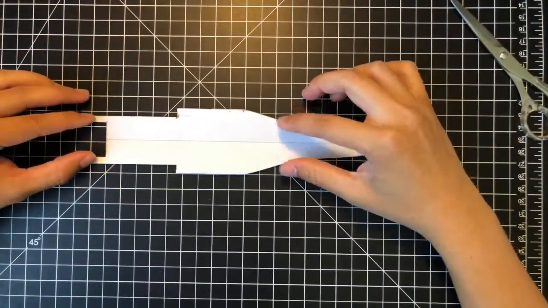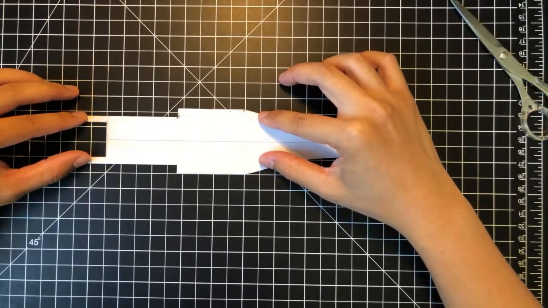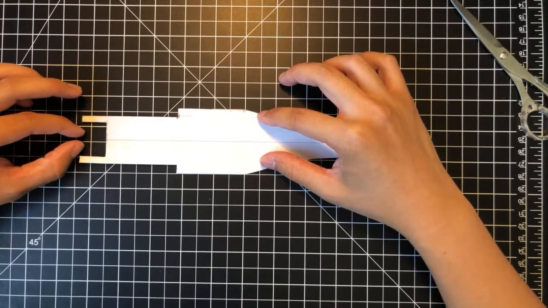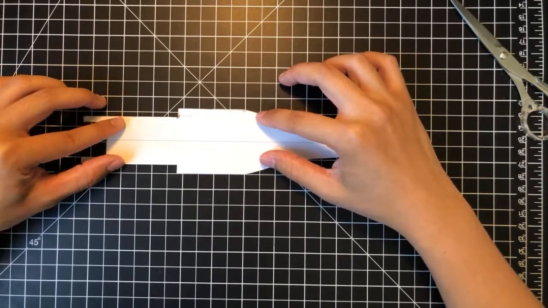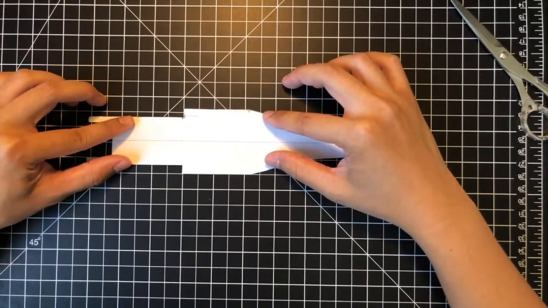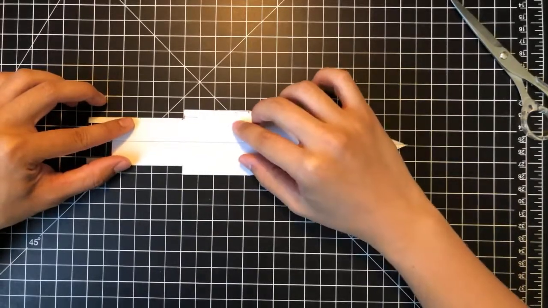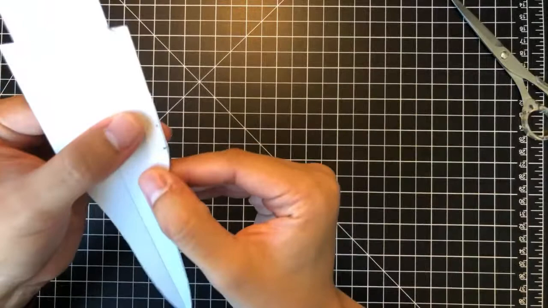So I'm gonna do that, trace it on, and then cut that out. And next time we can continue off of that. I don't know if this is gonna take the full 20 minutes, but depending on craftsmanship, it may or may not take that long.